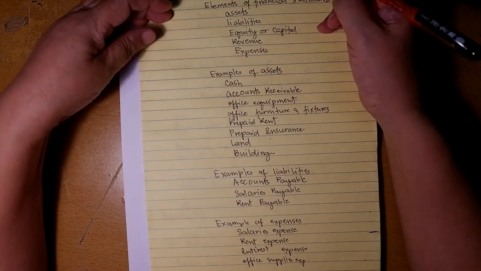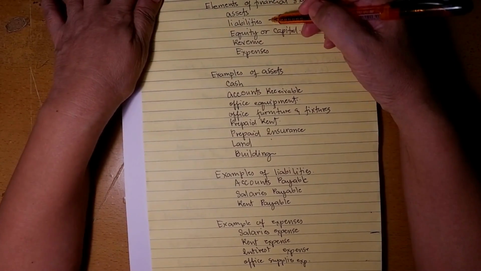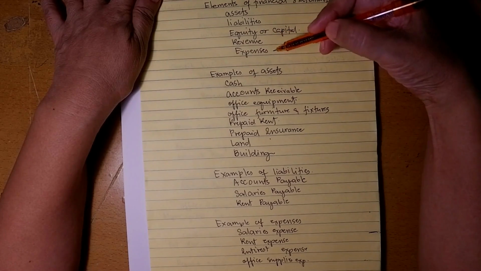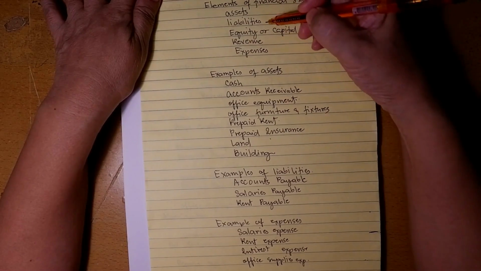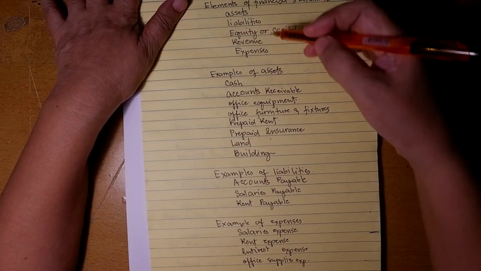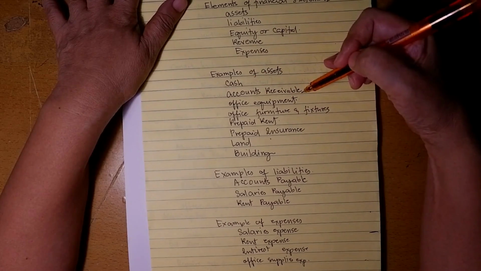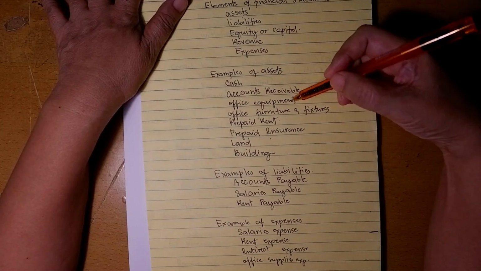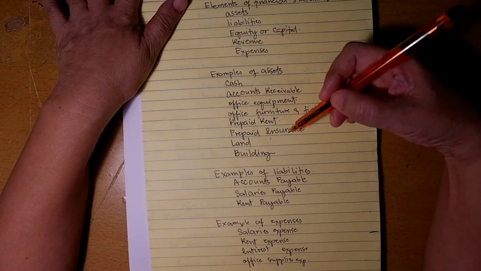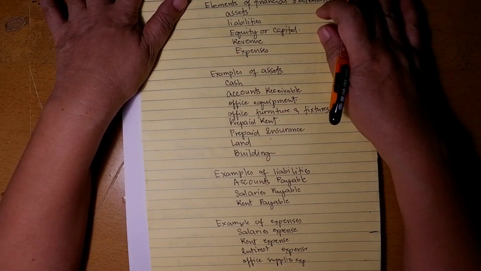And what are these elements of financial statements? We have the assets, the liabilities, equity or capital, revenue, and expenses. These 6 are the elements of financial statements, or rather 5. Okay, examples of assets. We have cash, accounts receivable, office equipment, office furniture and fixtures, prepaid rent, prepaid insurance, land, building. So those are examples of assets.